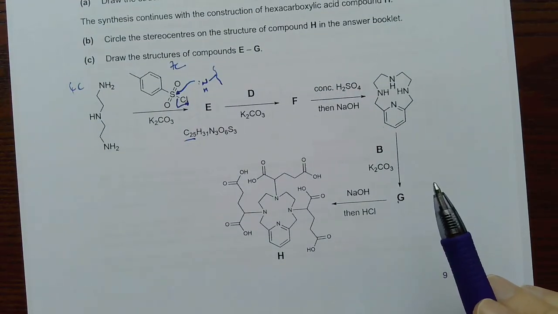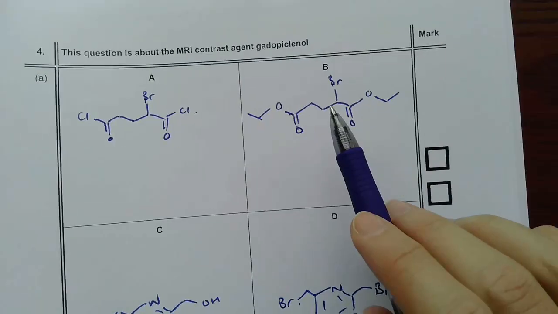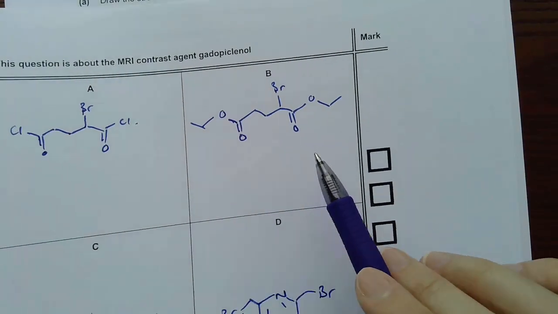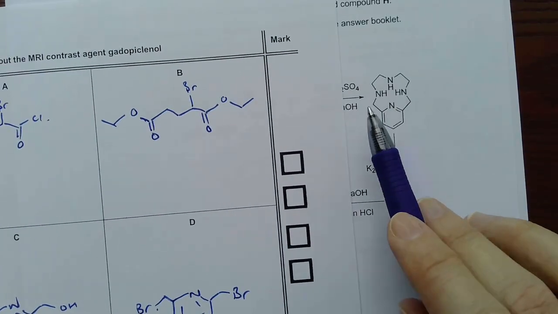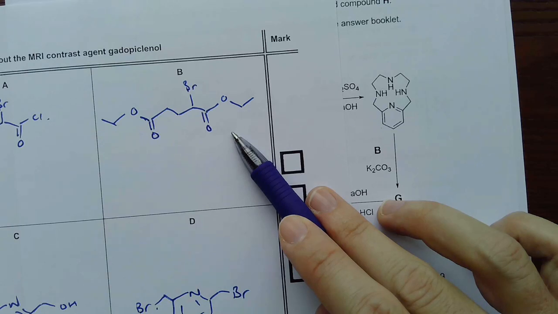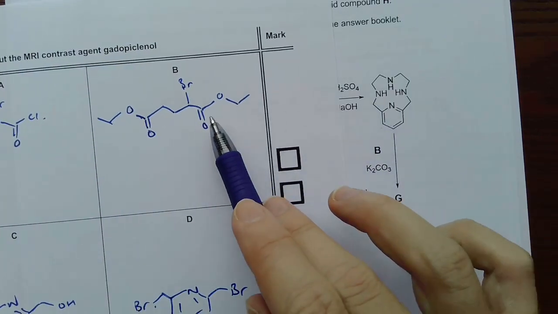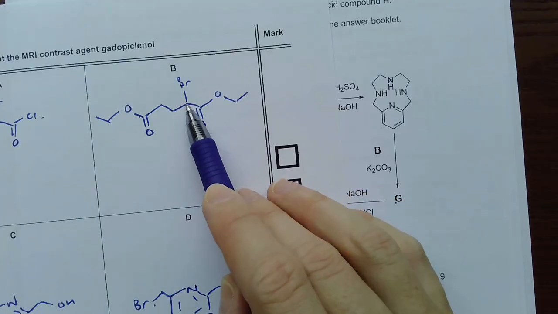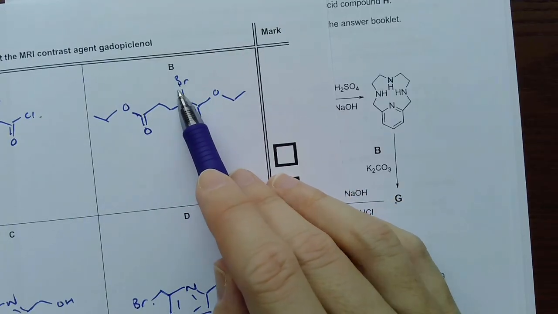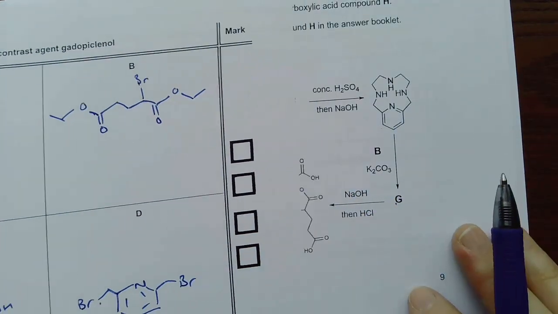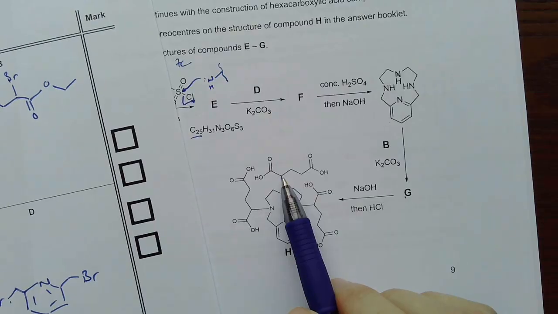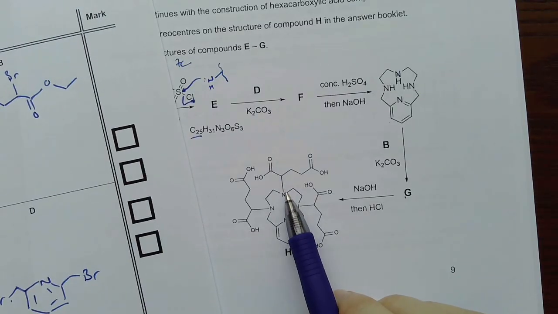Now G is the reaction with B. So I'm reacting this with this. And all that's going to happen here is the nitrogen is going to attack this carbon here, bond to the carbon chain and kick off the bromine, which is then you see, instead of being a bromine here, I'm now bonding to my nitrogen.